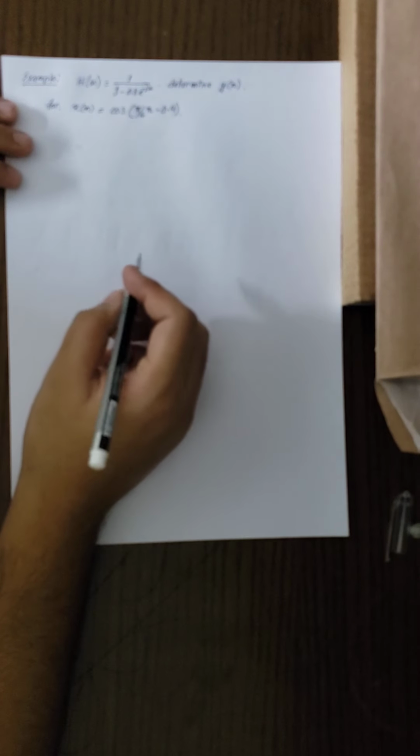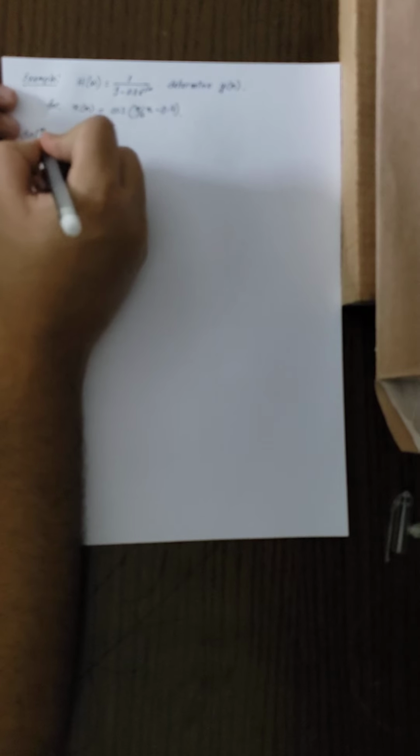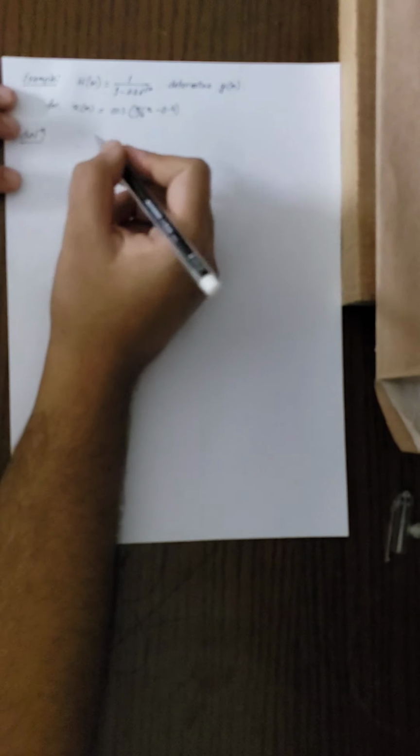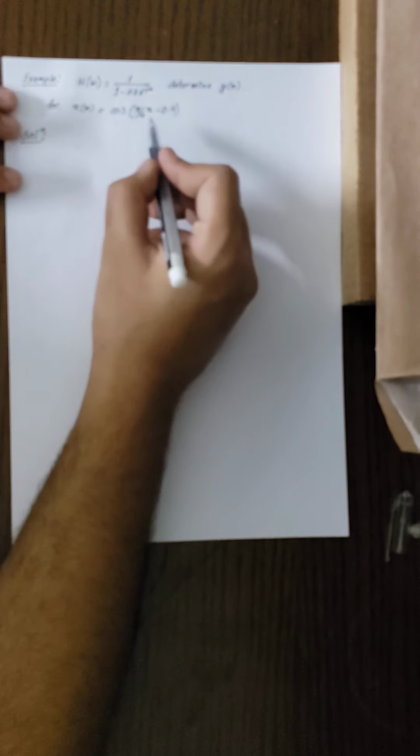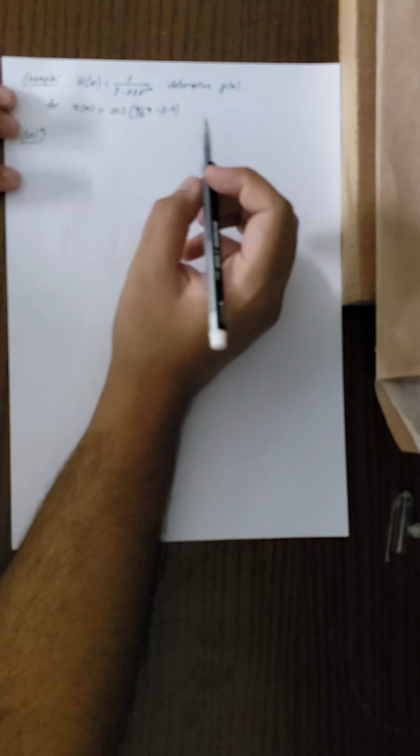Okay, so let us go into the solution. Like the previous problem, our task first of all is to find the angular frequency of the input.